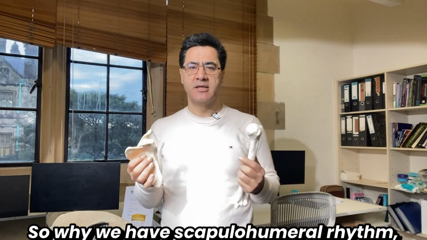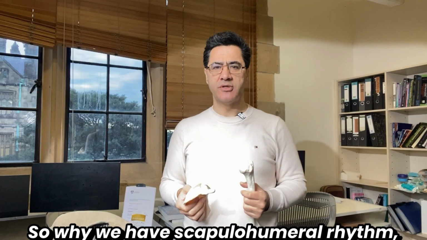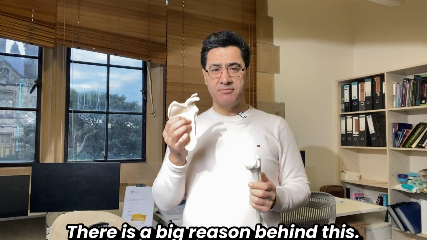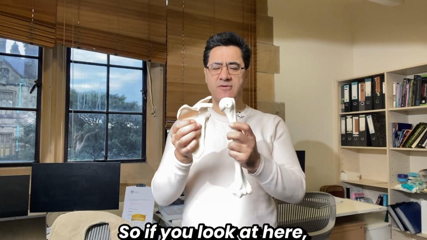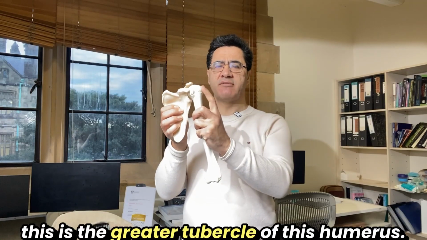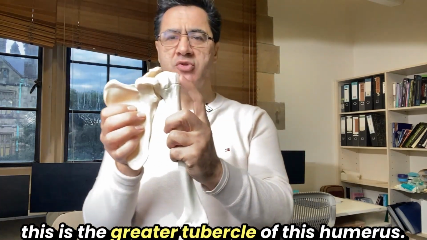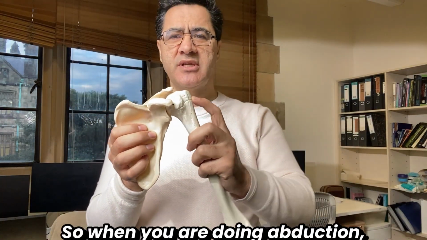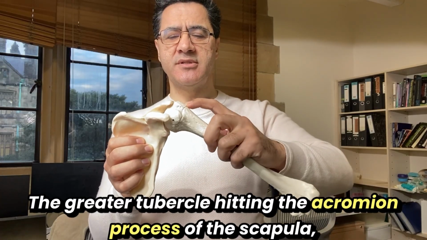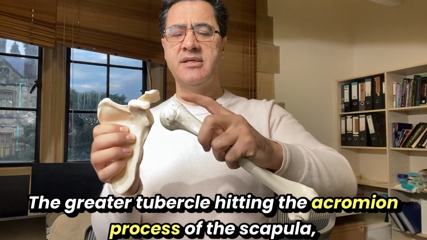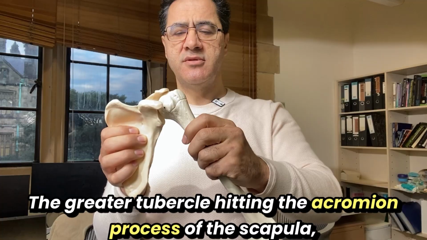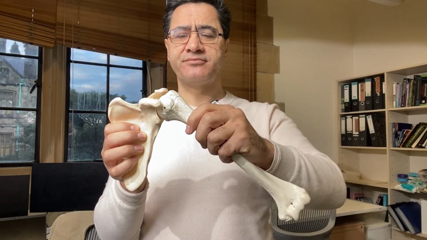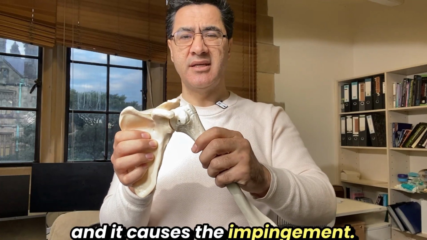So why do we have scapulohumeral rhythm? There is a big reason behind this. If you look here, this is the greater tubercle of the humerus. When you are doing abduction, what will happen? The greater tubercle hits the acromion process of the scapula, and it causes impingement. We don't like it.